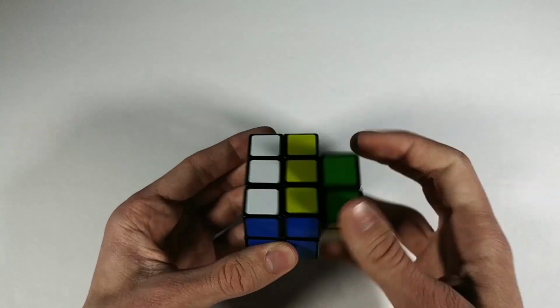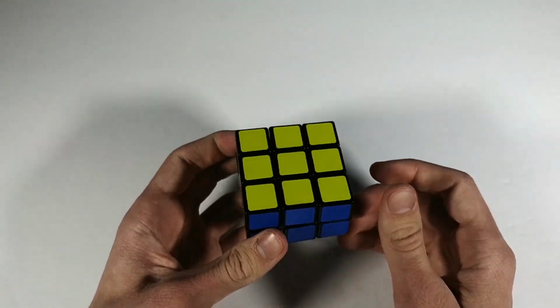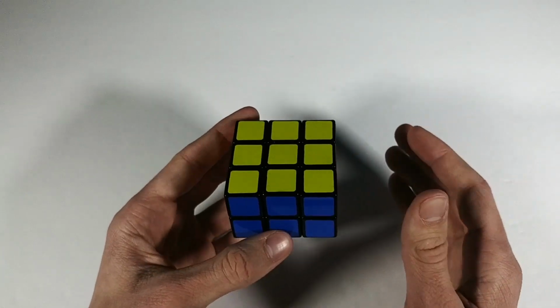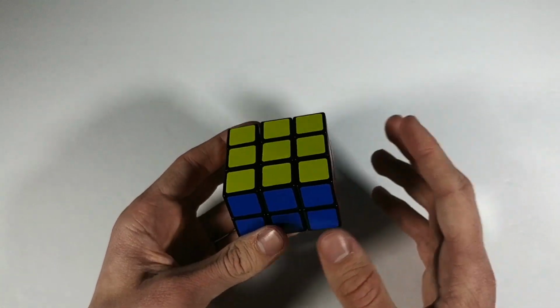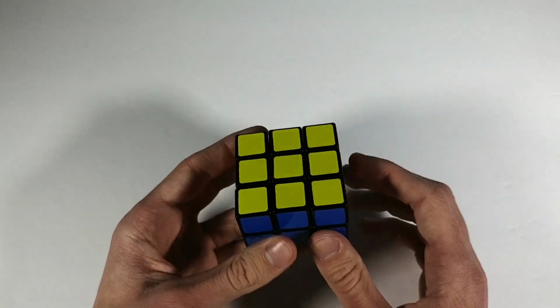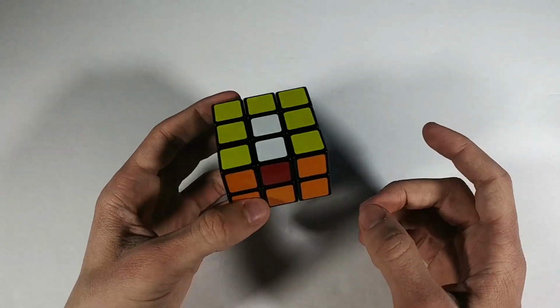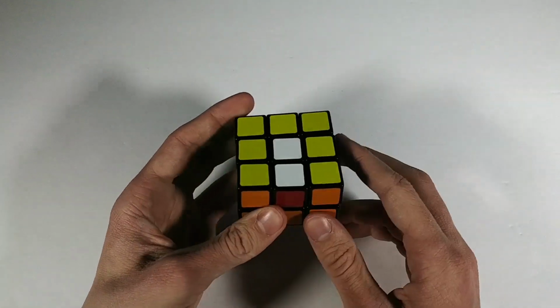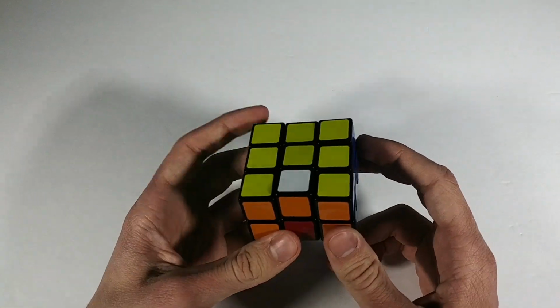So we're gonna do this how you would solve a 3x3 blindfolded. Now, if you can't solve a 3x3 blindfolded, that's completely okay. It's just an analogy to get you thinking about it. So here we are. I've got first block, second block, CMLL, and these two edges solved. And now we just need to solve the rest.